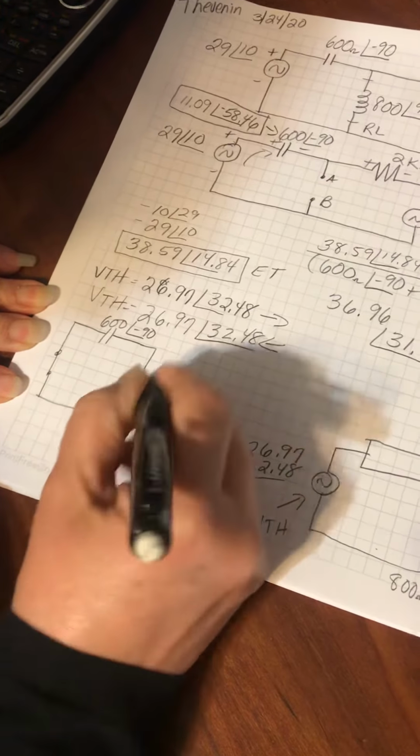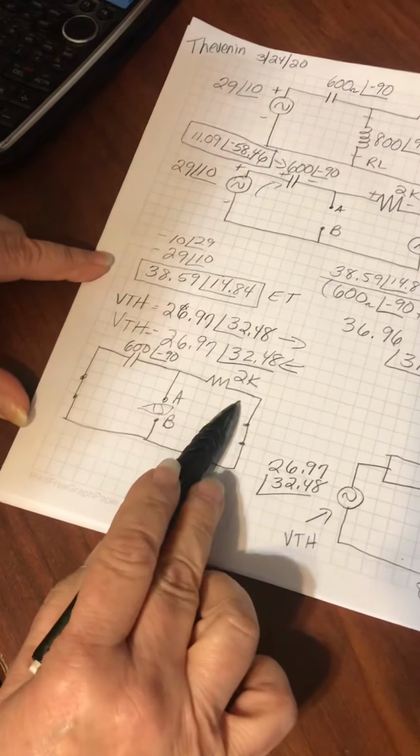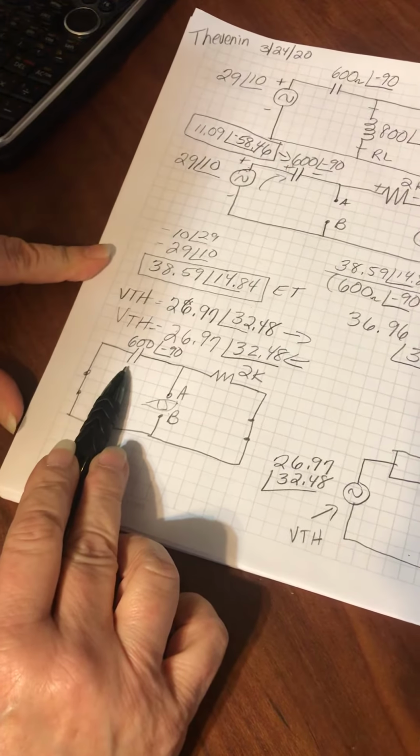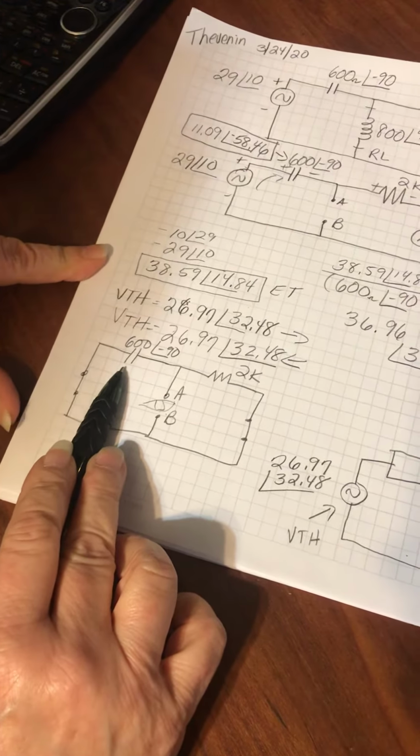So if we put our look back method, or if we put a voltage source or whatever, you're going to see 2K is in parallel with that 600 at negative 90. That's our ZTH. So if we put 600 at an angle of negative 90 in parallel with 2K, we'll get our ZTH. Again, we have to use parentheses.